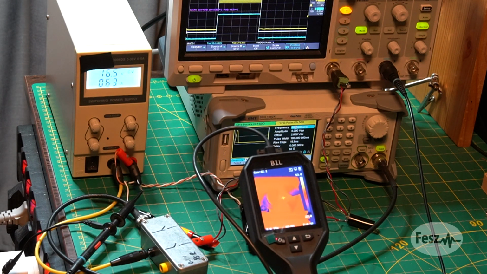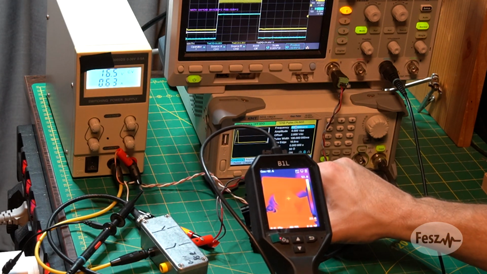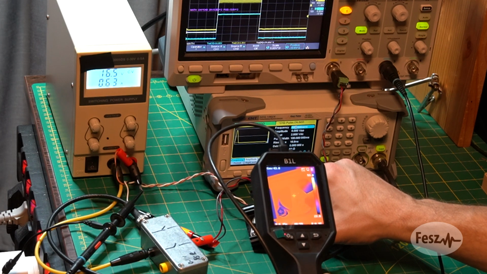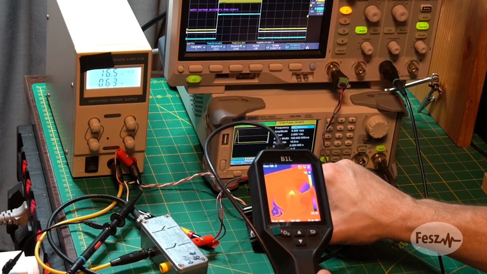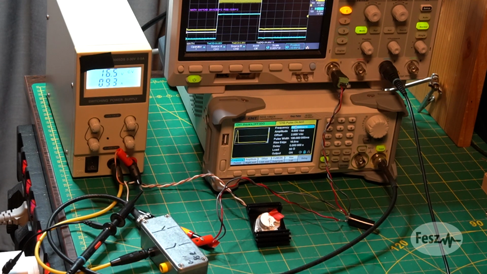This could not be seen from the outside because of the large thermal mass of the casing, but the junction is still heating up, and potentially to extreme values.